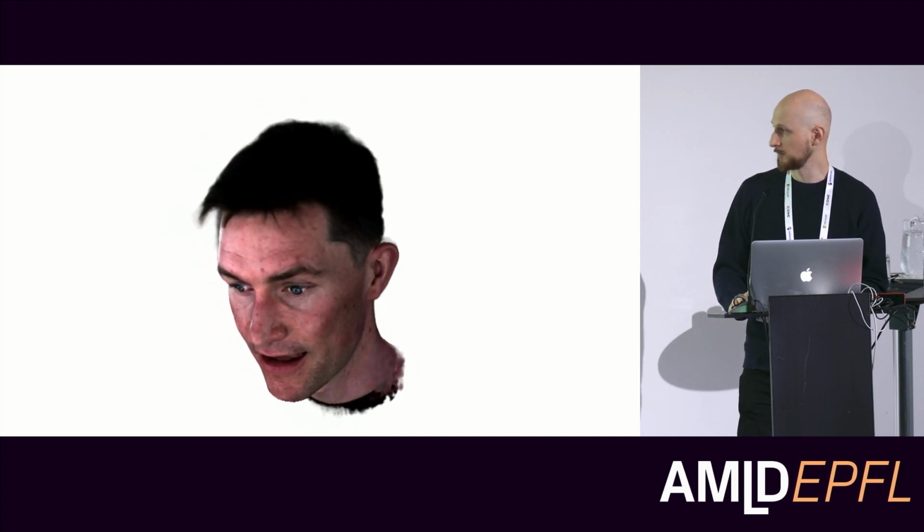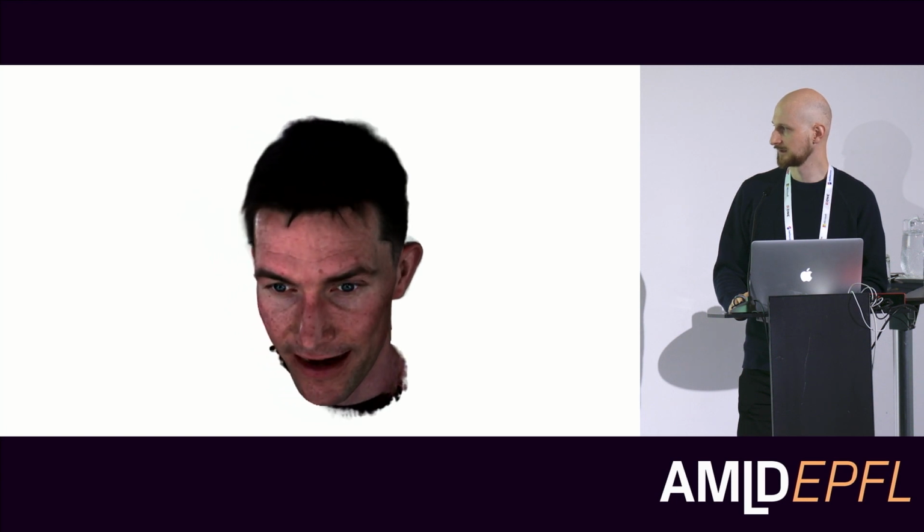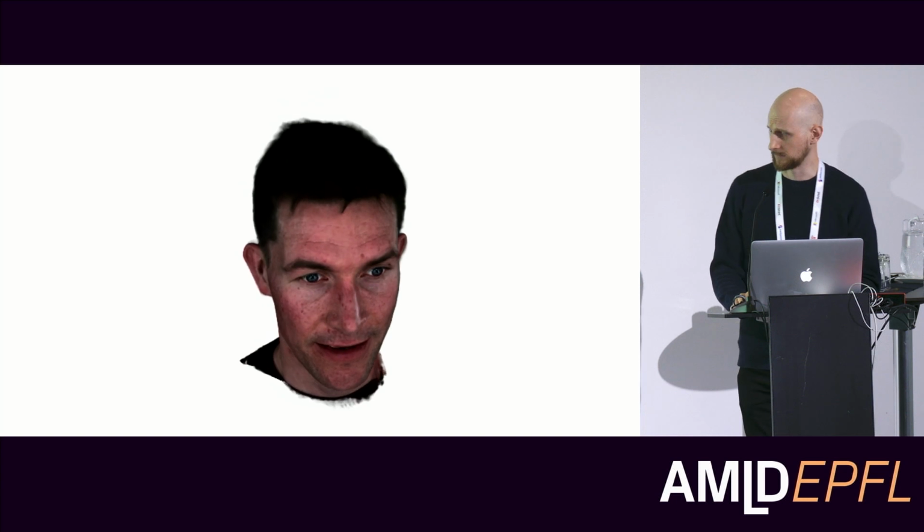something missing. So this is driven purely by this face tracker that we talked about earlier. So when we build those face trackers, we are trying to capture almost everything about everyone. But of course, that means that the subtleties go away. And you can see that, I think, especially around the mouth here, and maybe a little bit also around the eyes. So where do we want to go from there?